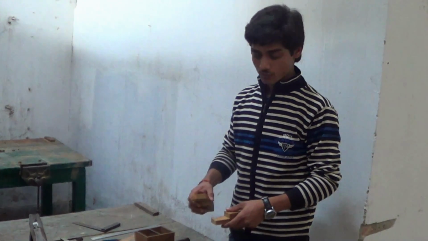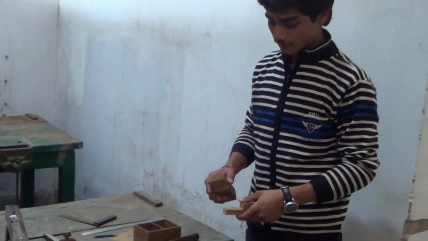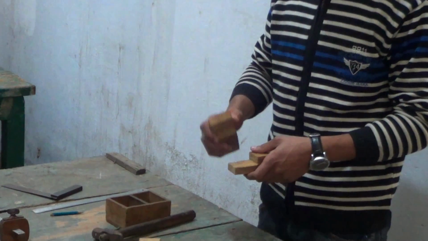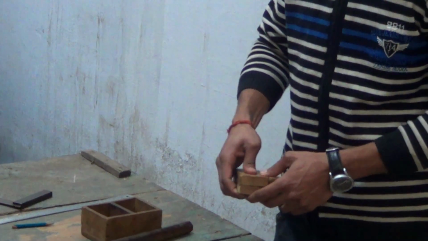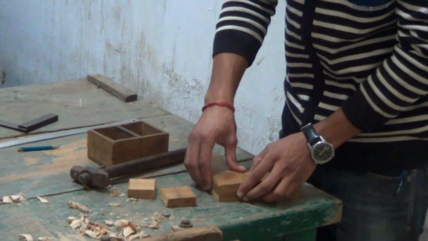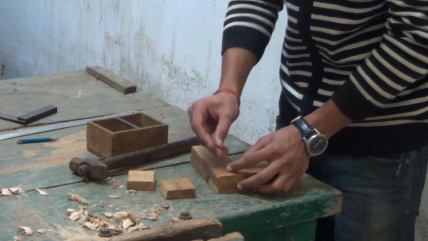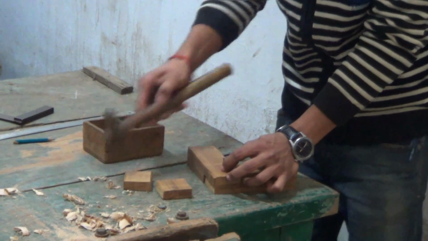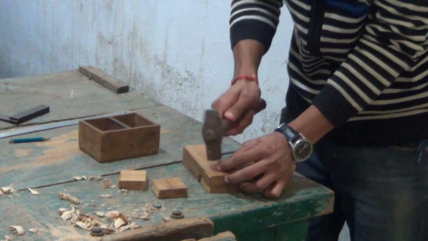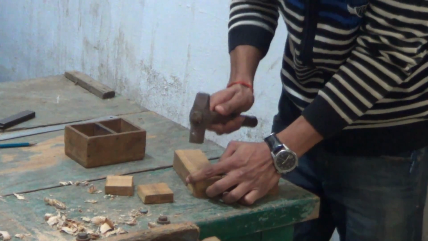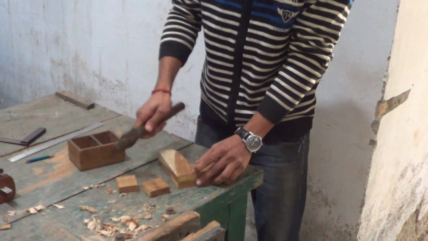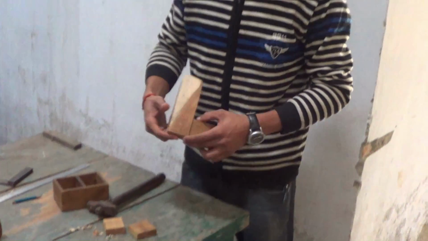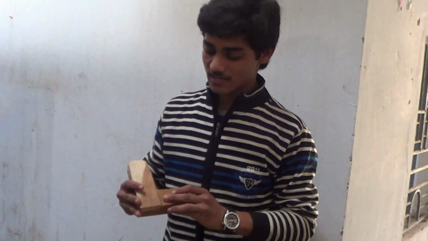Now we'll join these two halves through a lap joint. For this, we'll place one end of one piece over the other and pierce a nail into it. This is the final product that we have. This is a lap joint.